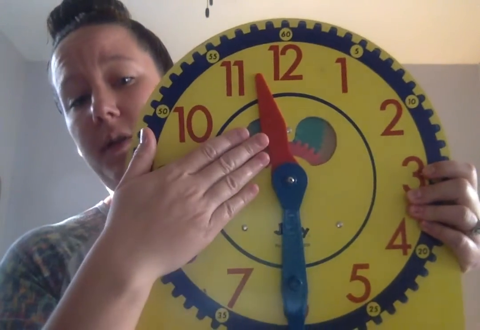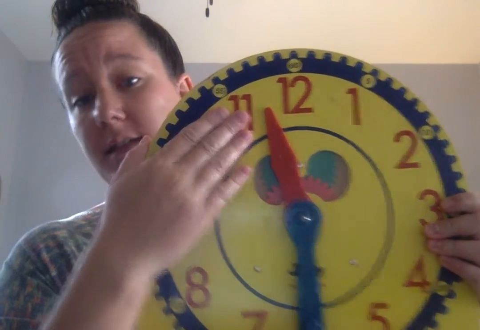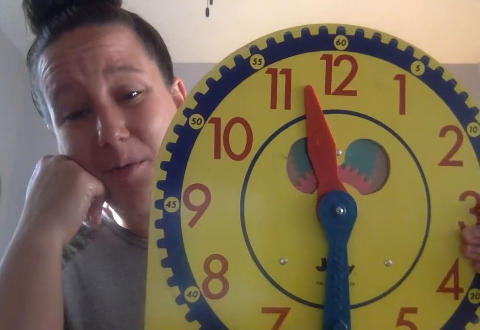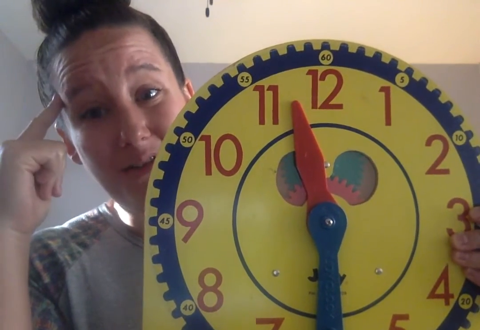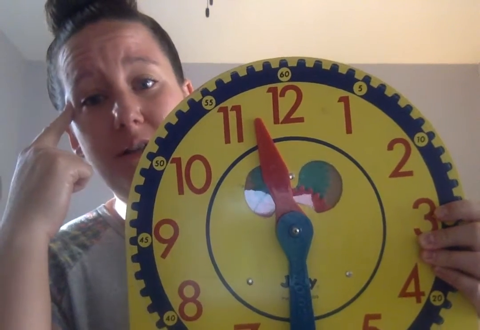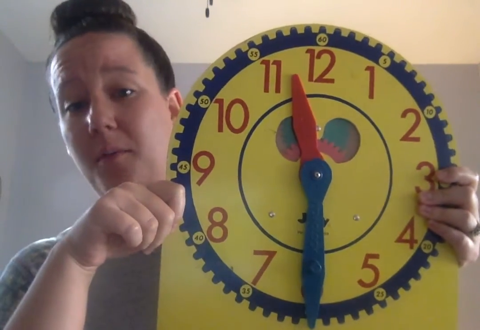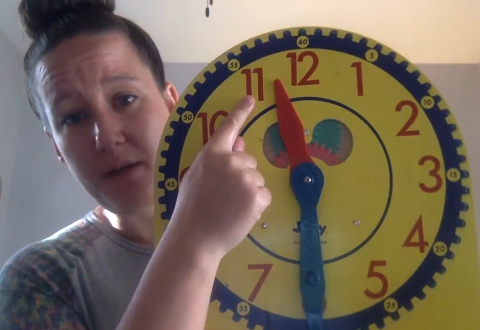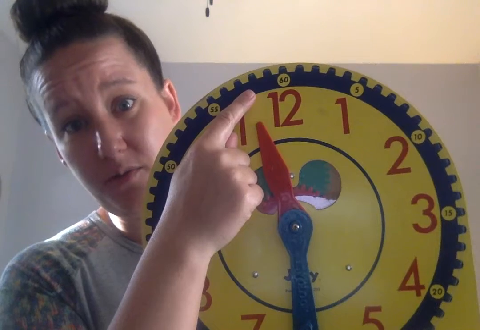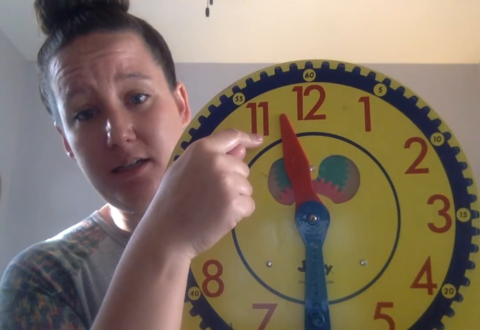So now let's look at our hour hand. First, look at your hour hand. And instead of it pointing right at one number, now it's between two numbers, right? It's in the middle of 11 and 12. So when we look at this hour hand, and if we need to figure out how many hours is on our clock, it's in between two numbers, so we have to bounce back, right?